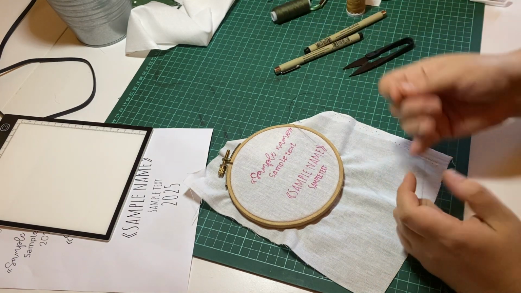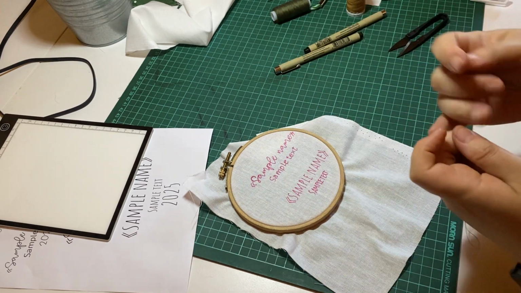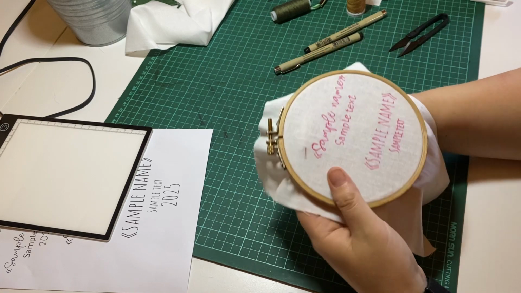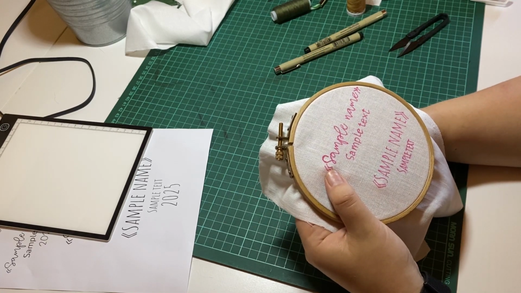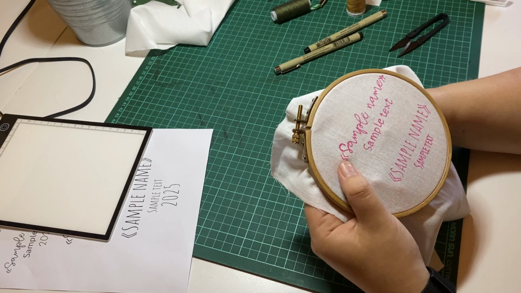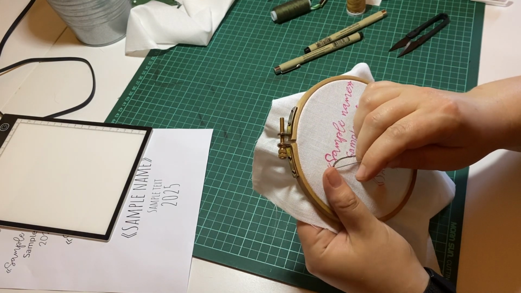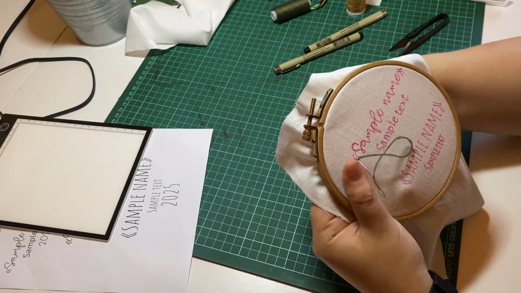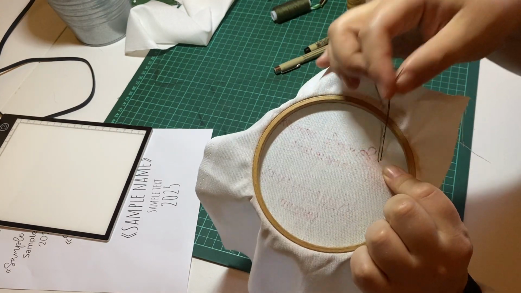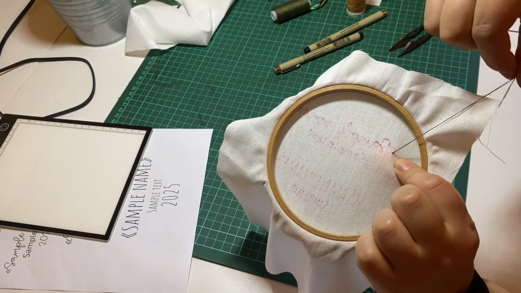I'm going to double my thread. The only thing I know about embroidery for sure is that knots are not allowed. So I'm going to start in the beginning and put my thread in here, and I'm going to do this so that I don't have a knot.